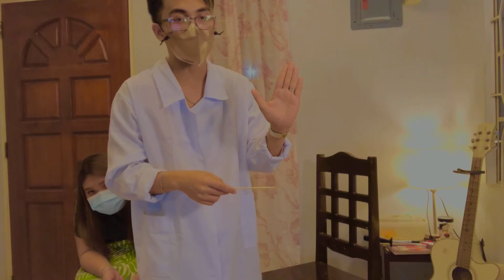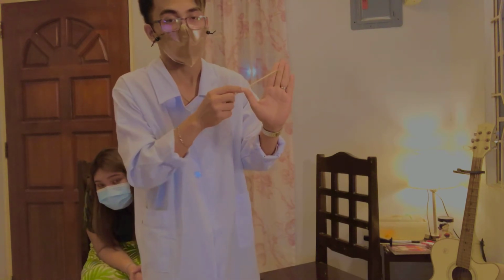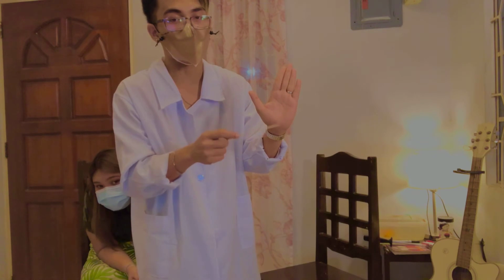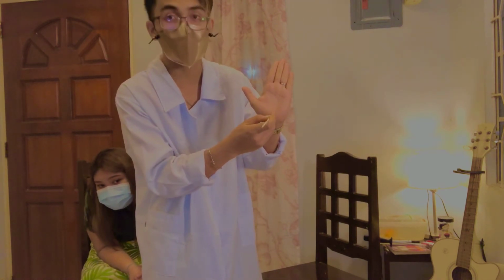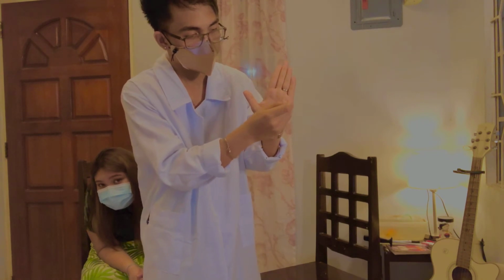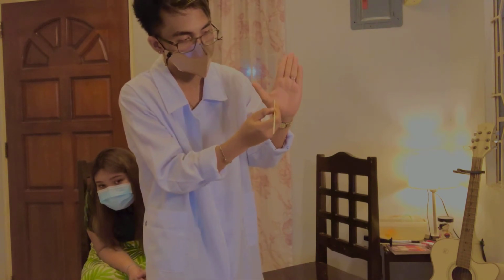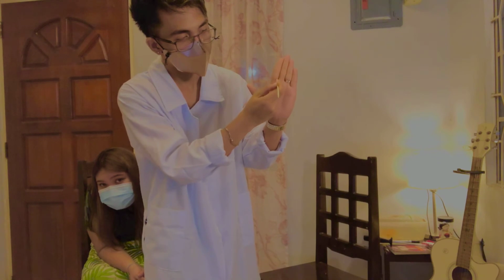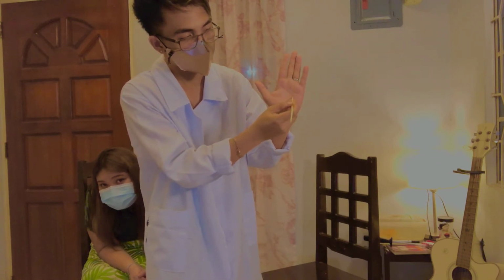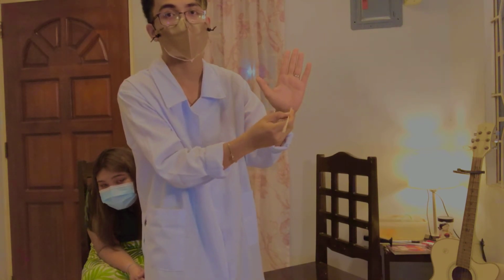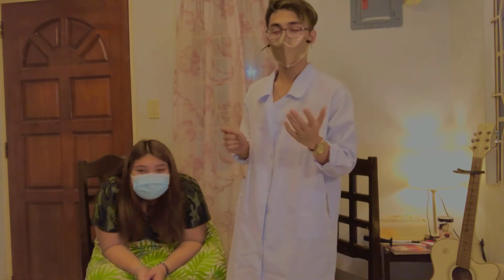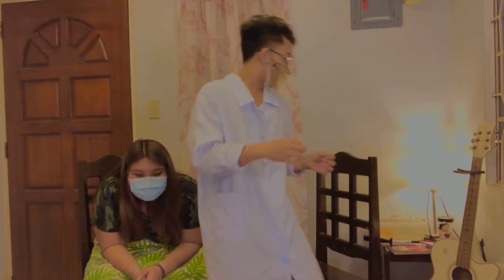Now, I will stroke the lateral border of the sole of the client's foot, starting at the heel, assuming this is the heel, and continuing to the ball of the foot, and then proceeding across the ball of the foot toward the big toe. Like this. Like that.